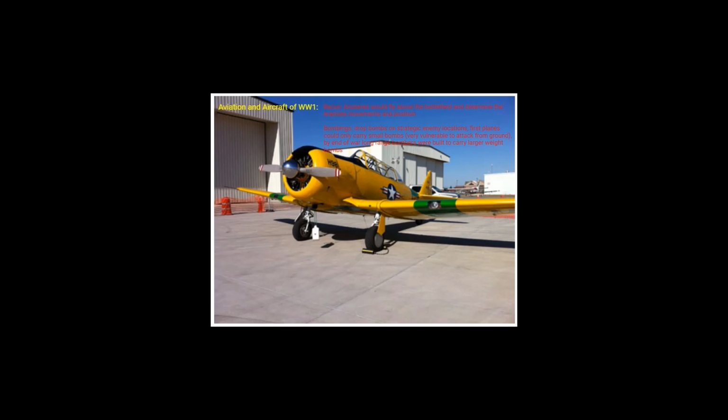Aviation and aircraft of World War I. Recon airplanes would fly above the battlefield and determine the enemy's movements and position. Bombers would also drop bombs on strategic enemy locations. First, planes could only carry small bombs, which were very vulnerable to attack from the ground. By the end of the war, long-range bombers were built to carry larger weight bombs.